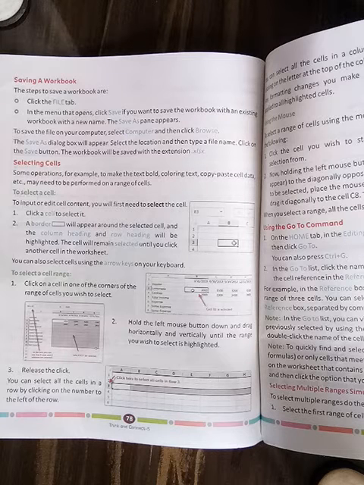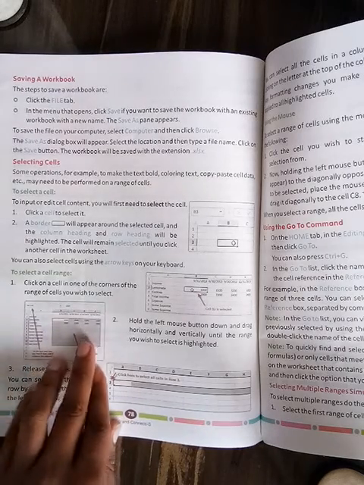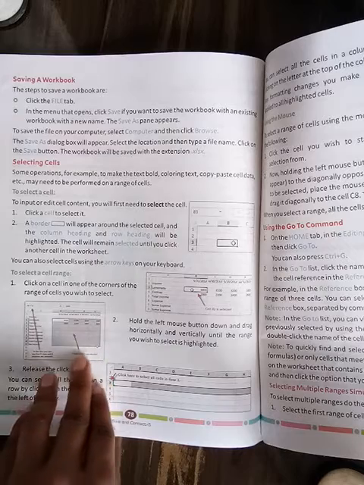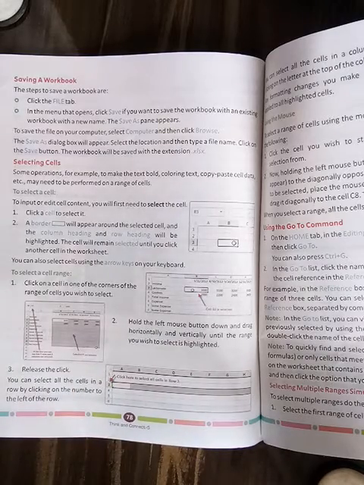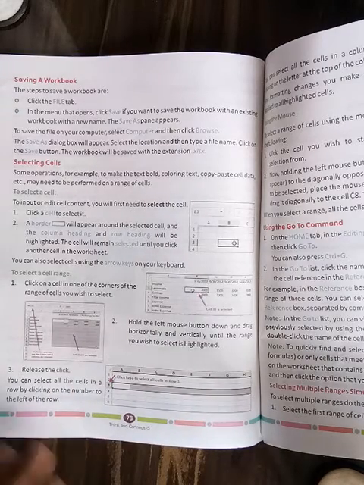You can also select cells using the arrows on your keyboard. To select a cell range, click on a cell in one of the corners of the range of cells you wish to select. Then hold the left mouse button down and drag horizontally and vertically until the range you wish to select is highlighted. So see, here you can see, first you have to click, then it is highlighted.